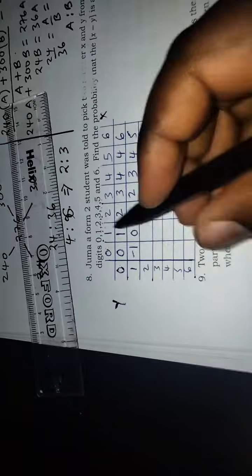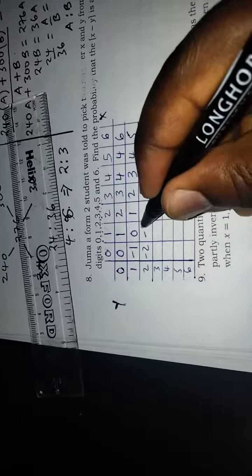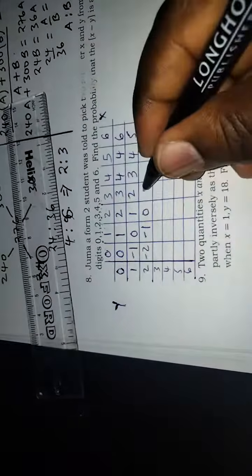In the next, I'll have 0 minus 2, giving us a negative 2. 1 minus 2, giving us a negative 1. 2 minus 2, giving us 0. 3 minus 2, giving us a 1. They continue increasing in that order. Then I will begin with 0 minus 3, a negative 3. Then 1 minus 3, a negative 2. 2 minus 3, a negative 1. 3 minus 3, a 0. 1, 2, 3. So you just have to understand the trend in this case now.